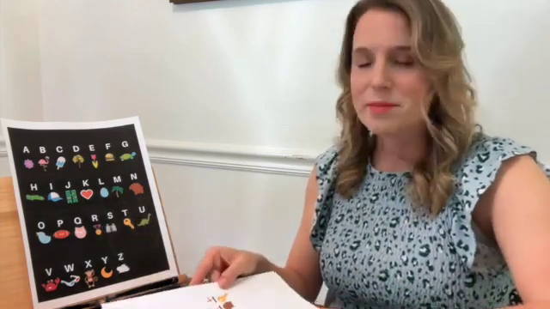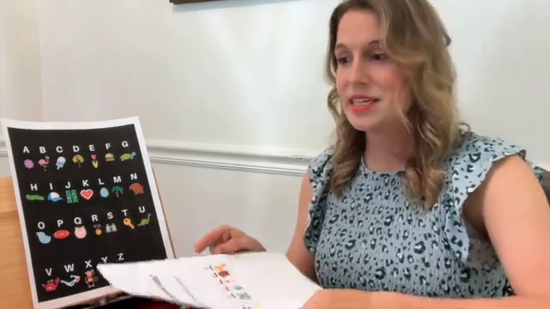All right, so that is our demonstration of our decoding activity. Next, we are going to do our encoding activity. So for our encoding skill and activity, we really want our students to be able to hear, say, and write the word.